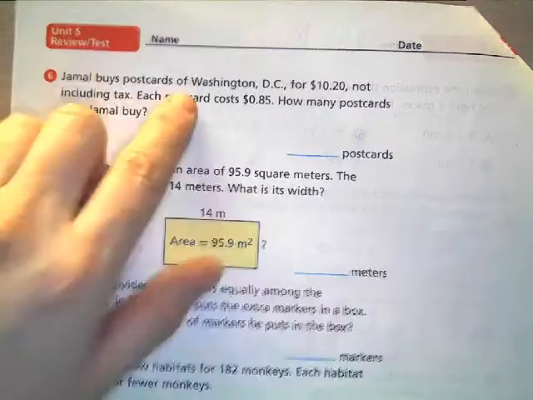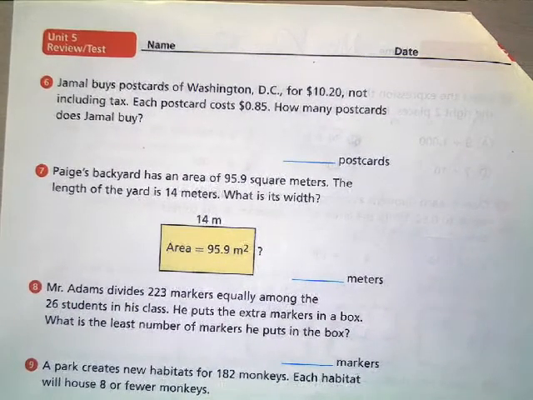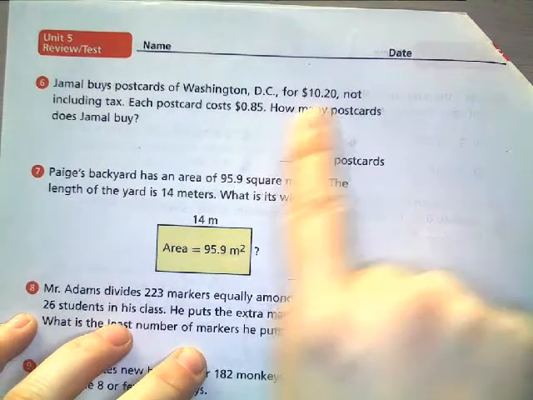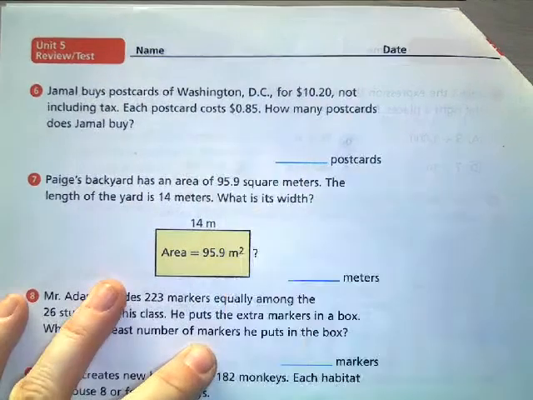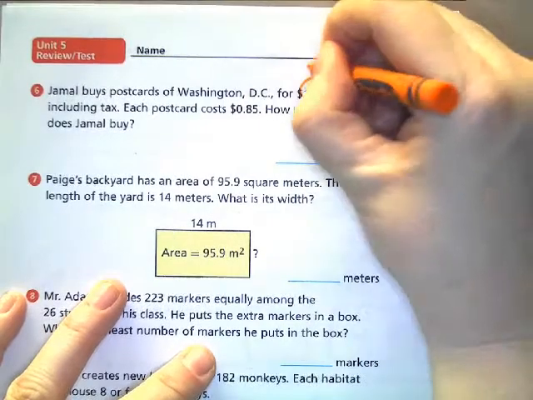All right, some more story problems. Let's do this. Jamal buys postcards at Washington, D.C. for $10.20, not including tax. Each postcard costs 85 cents. So this is the total he spent. Each one that he bought cost this.